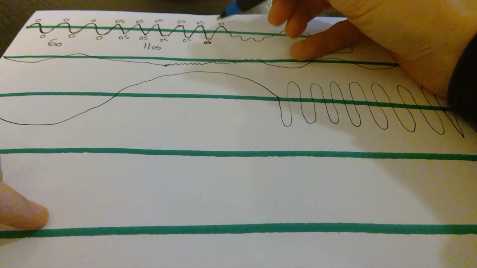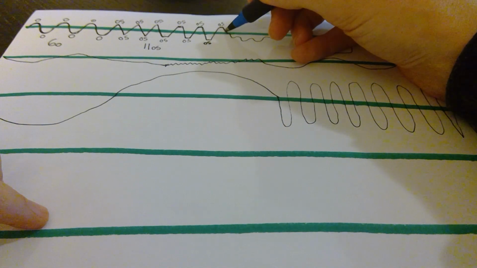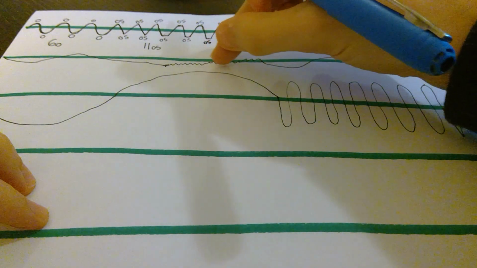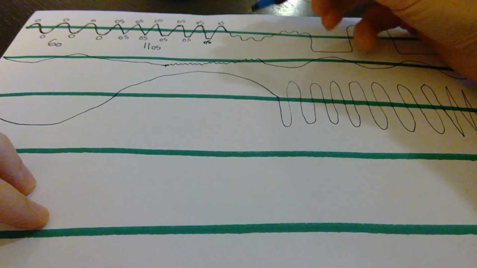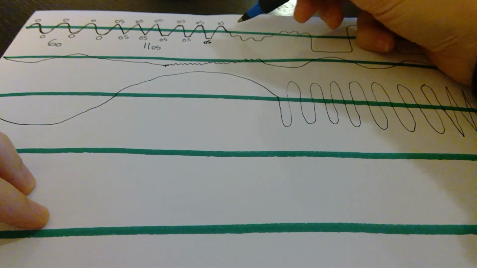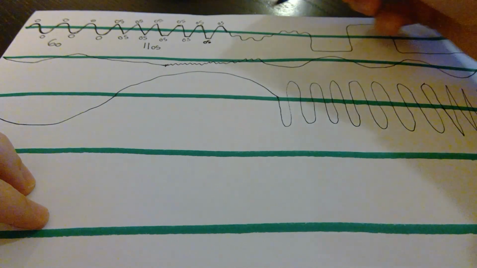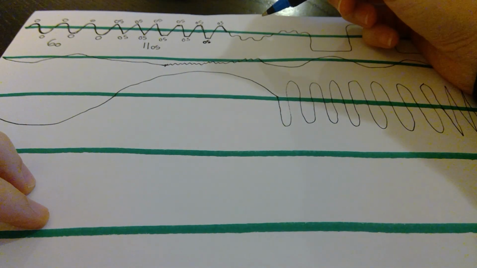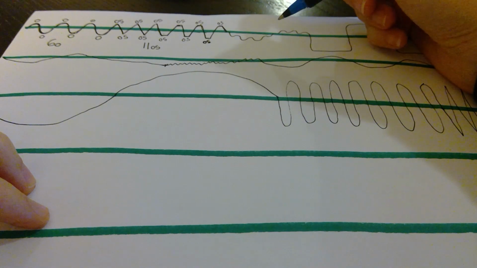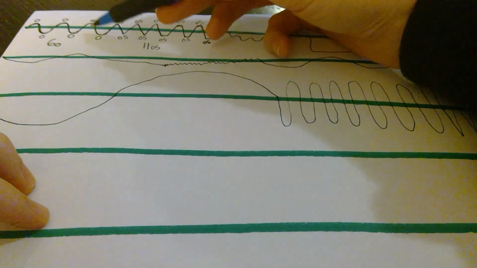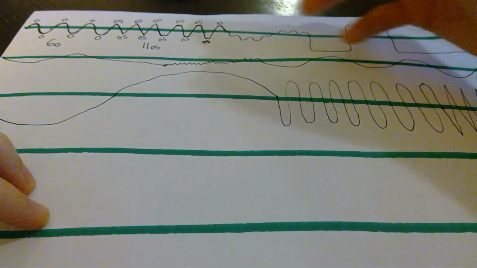So the next thing that changed was we crossed the neutral line into bound flow. Anything below the line is considered bound flow. Anything above the line is free flow. So now we're in the twisting rhythm. Now remember, the twisting rhythm looks like the sucking rhythm, but it's turned on its side.